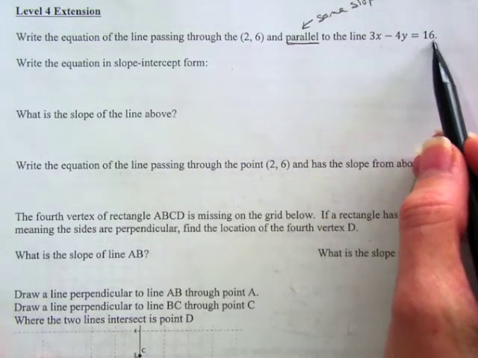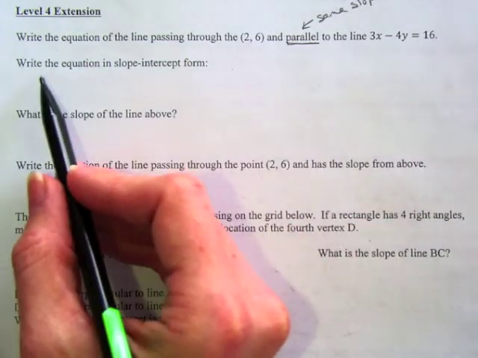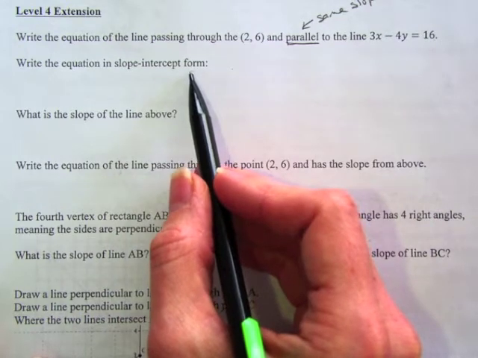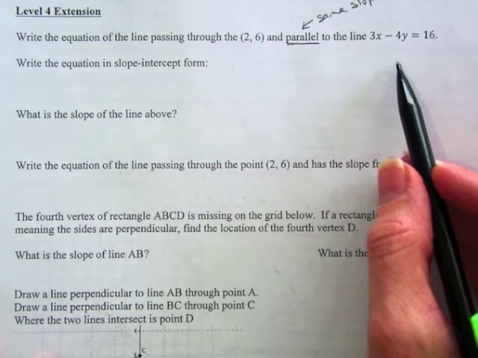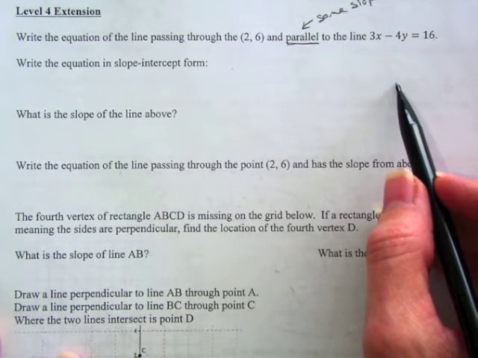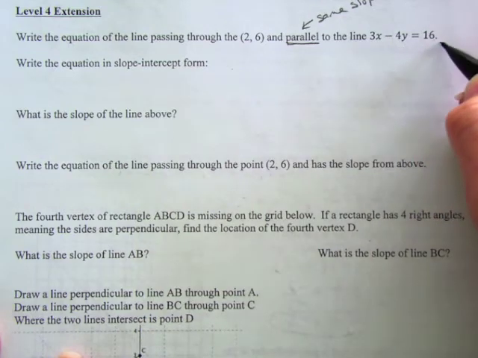And this time our equation we're given is not in slope-intercept form, so I can't see the slope right away. So the directions ask us to actually write the equation in slope-intercept form. This is something we've done before. We want to actually solve for y. Just like we've been doing with all our point-slope form equations and solving them for y. We're going to solve for y here in this, what we actually call the standard form.